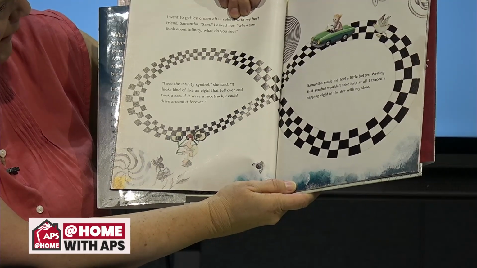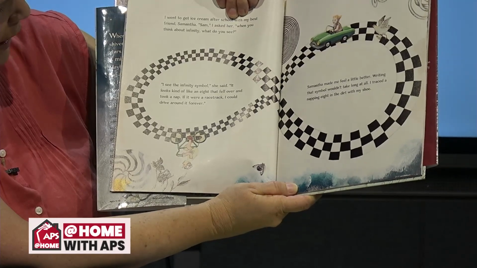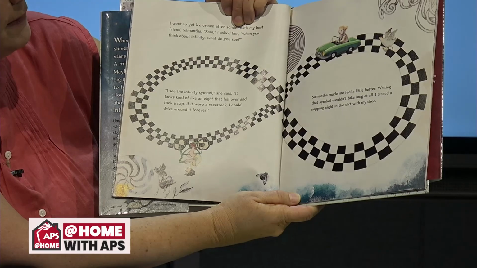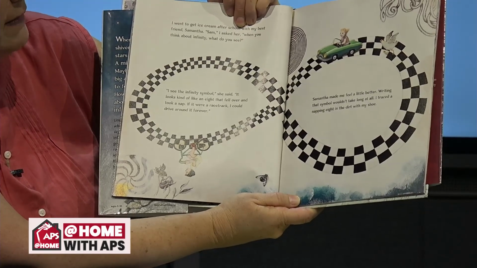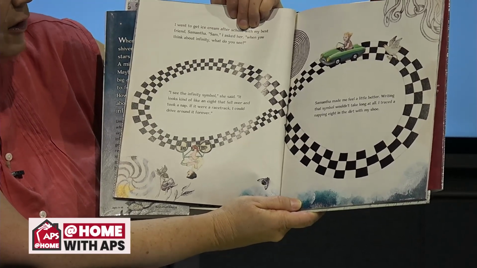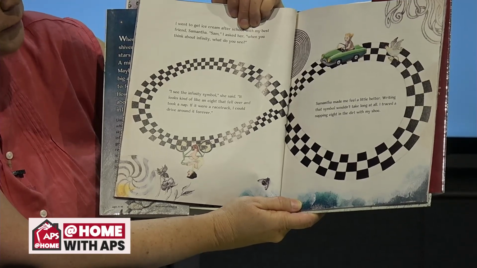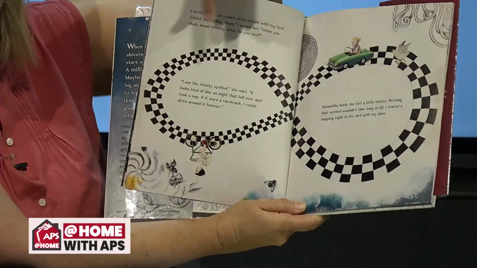And I think of it as if it were a racetrack, I could drive around it forever. Samantha made me feel a little bit better. Writing that symbol would not take as long at all. I traced the napping 8 in the dirt with my shoe. Doesn't that look kind of fun to do?